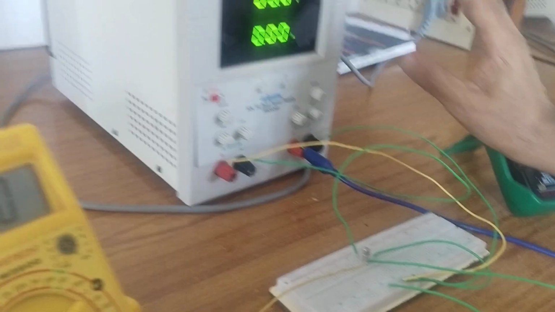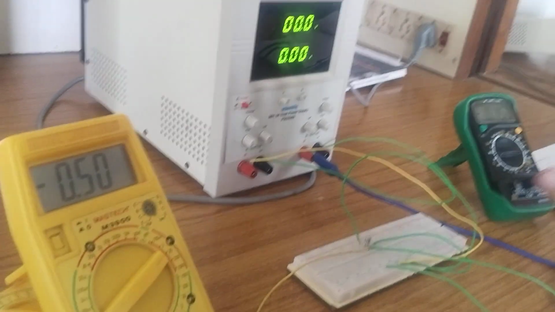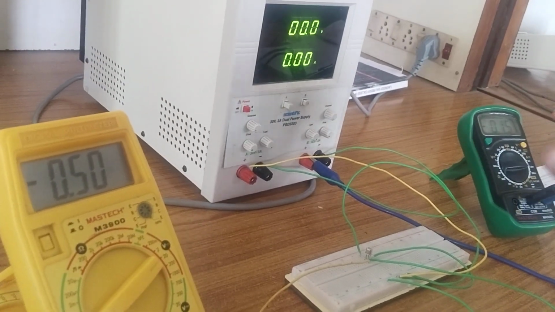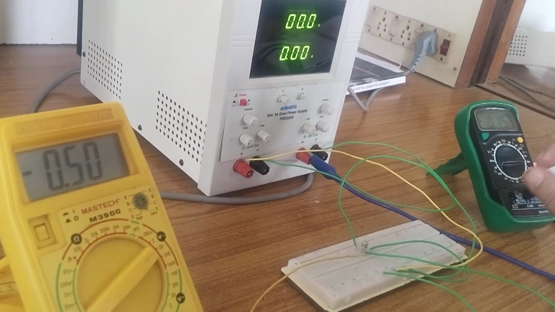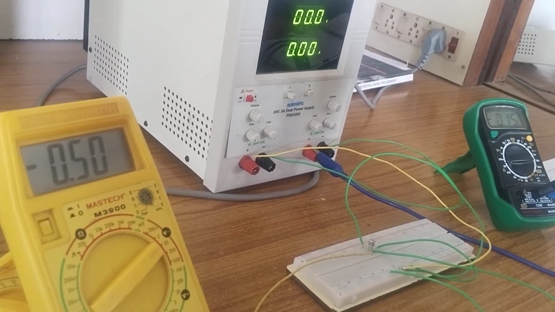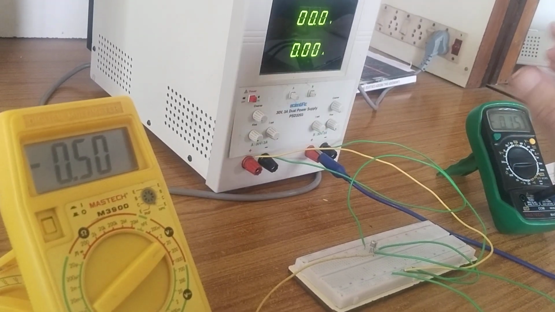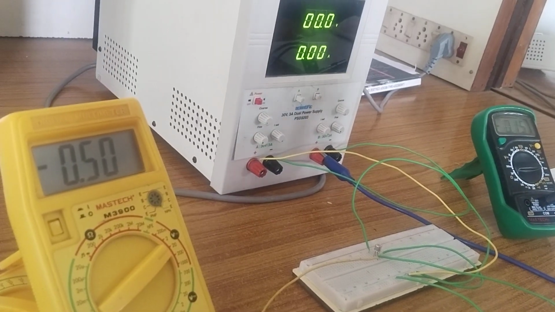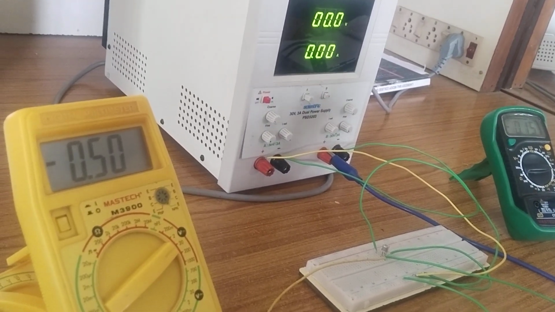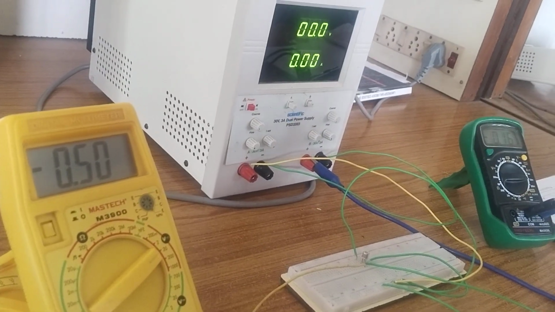Then we can draw these two characteristics, VDS versus ID at constant VGS, for finding out the drain resistance. Considering any one curve, we take a delta VDS and the corresponding delta ID, and dividing delta VDS by delta ID gives us the drain resistance RD.